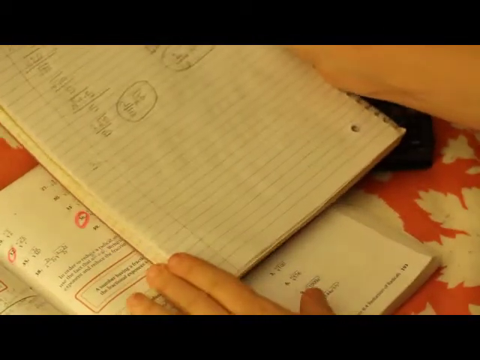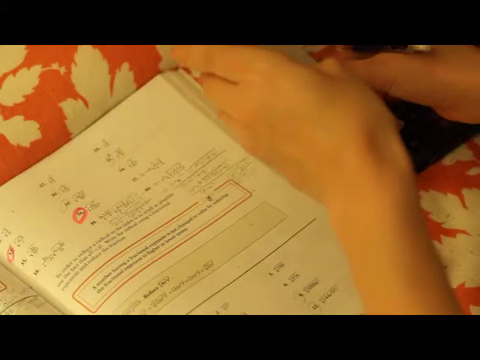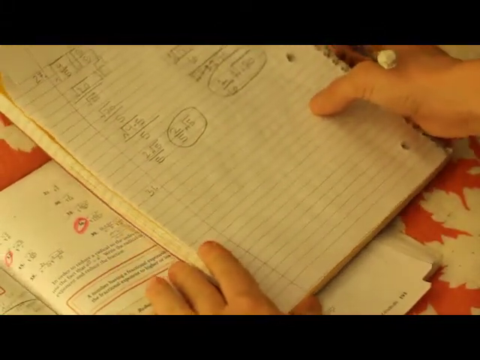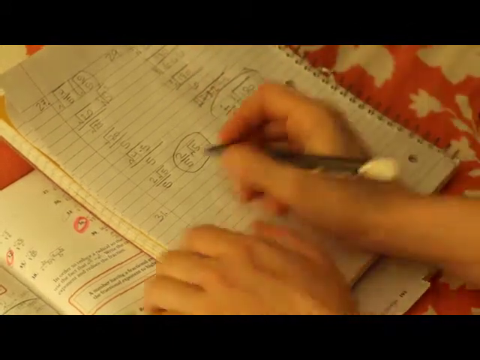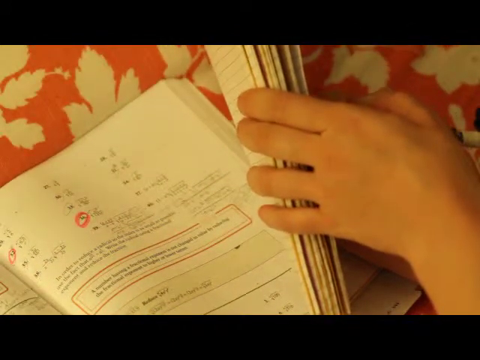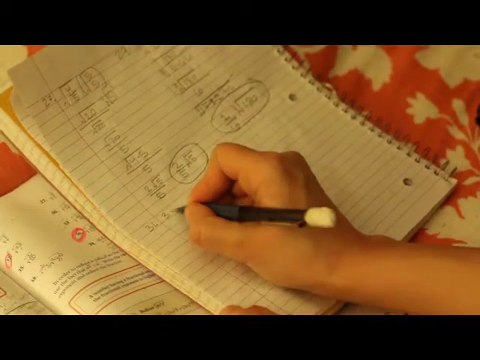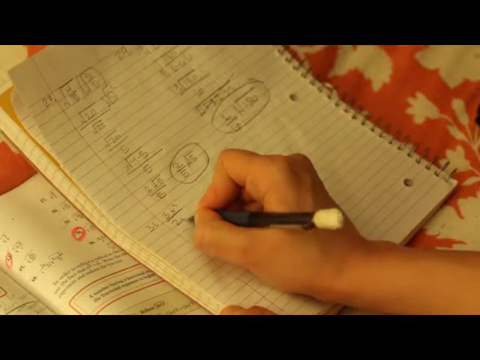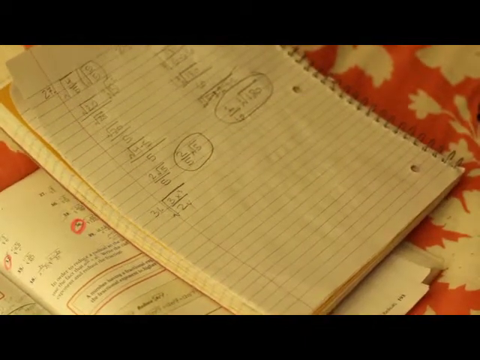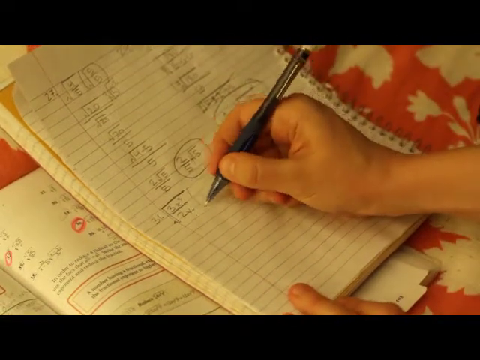All right, 31. Let's move on down the line. 31. Can you see that? Yes. 31 is 3x cubed over 2y, all under a square root. 3x cubed over 2y, square root of all that. Okay, let's get the 2y out from the bottom.